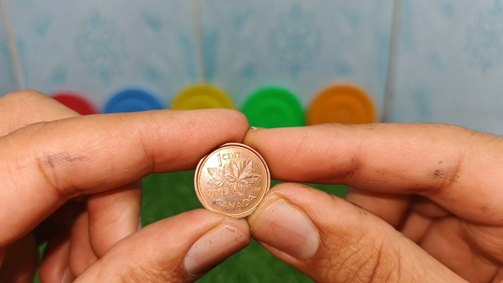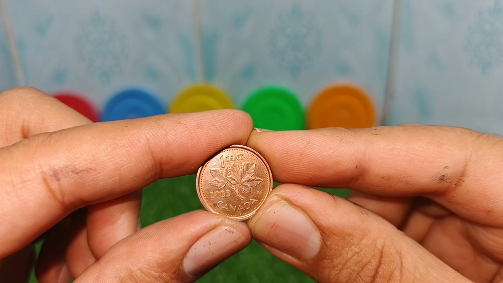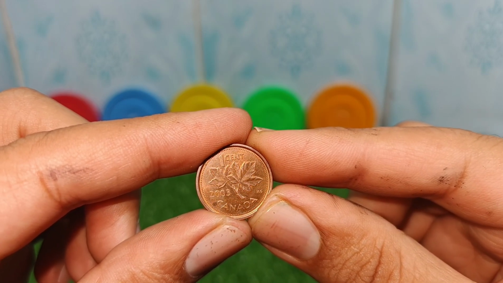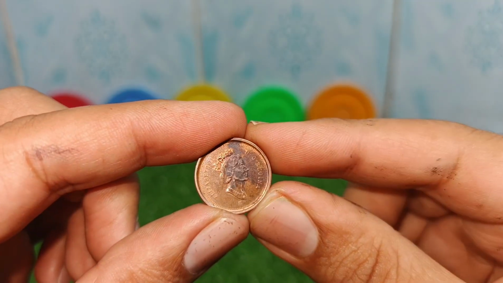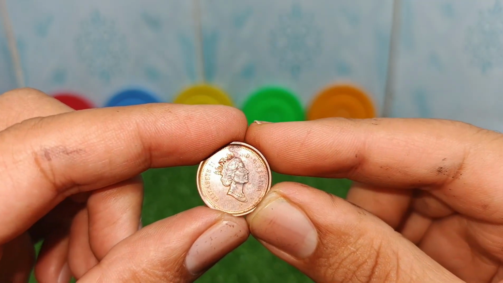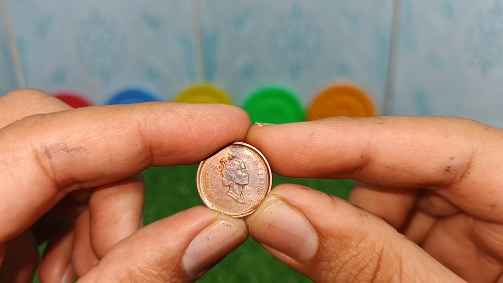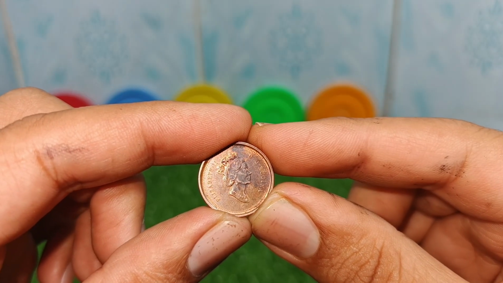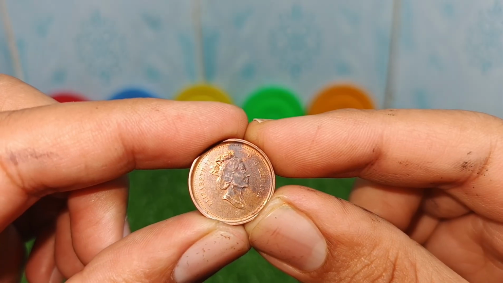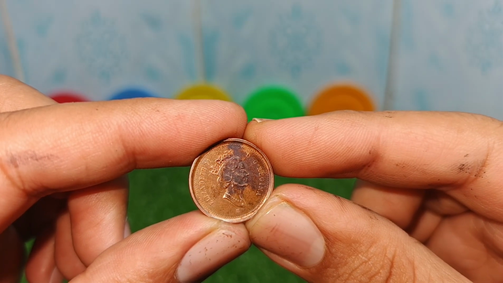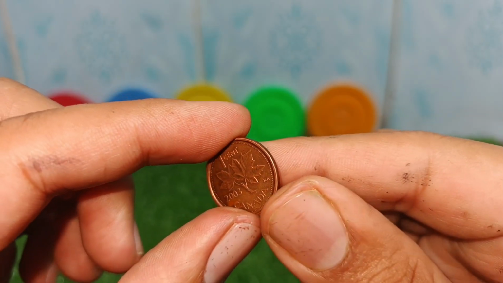6. Mintage. In 2003, the Royal Canadian Mint produced over 1.05 billion 1 cent coins. This makes it a common coin, but still meaningful for collectors due to its historic importance. 7. Collector value. The typical value is circulated, 1 to 10 cents; uncirculated, up to $1; brilliant uncirculated or certified, $3 to $10.